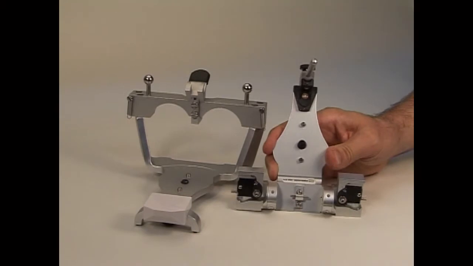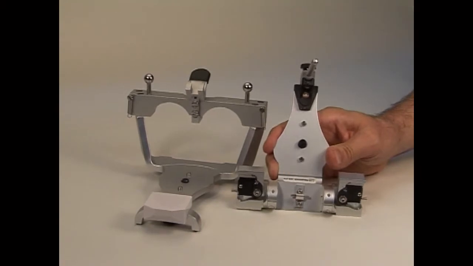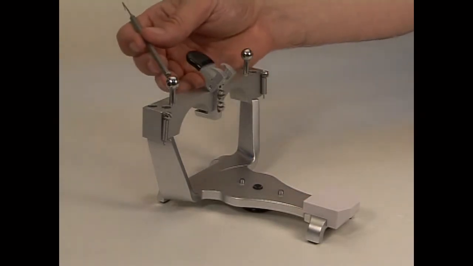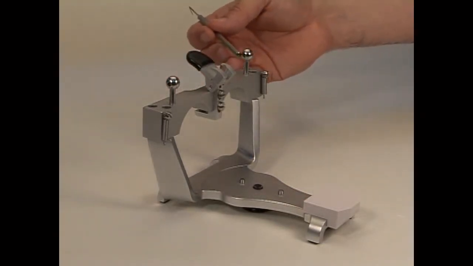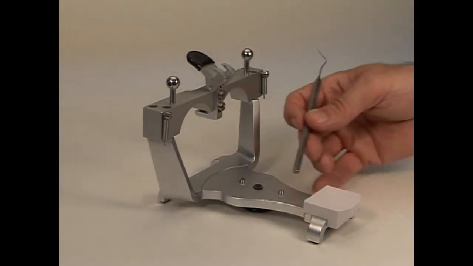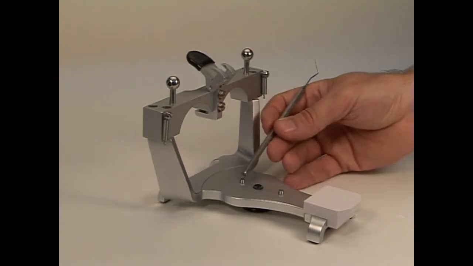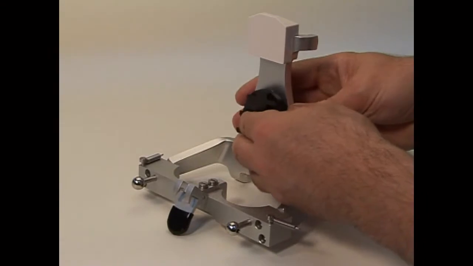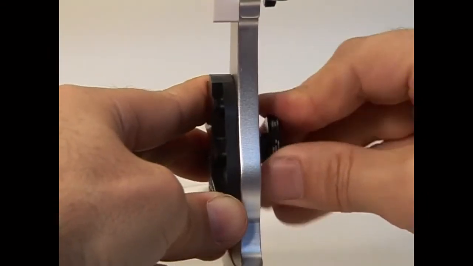These are the upper and lower members. The lower member simulates the patient's mandible having two condylar elements set 110 mm apart, representing the average intercondylar distance. This is the incisal guide table, and these are the lugs and screw which hold the base plate for mounting the lower cast. When attaching the base plate, take care not to cross-thread the screw.